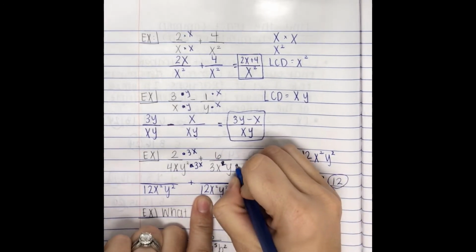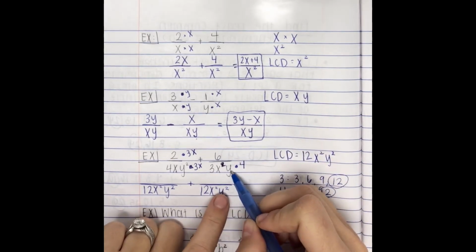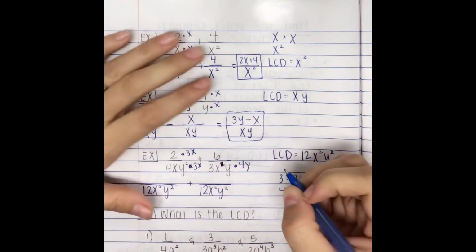Then over here, to make 3 become a 12, it's my fourth multiple, so I have to multiply by 4. X squareds match up, but y needs one more y, so we're going to multiply by another y.